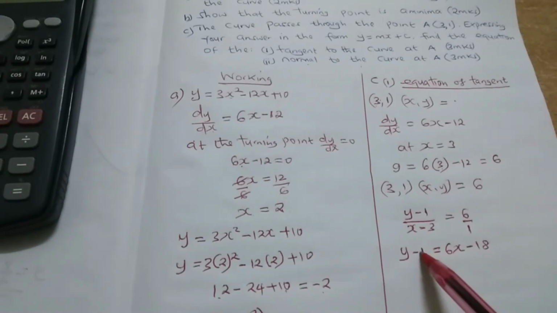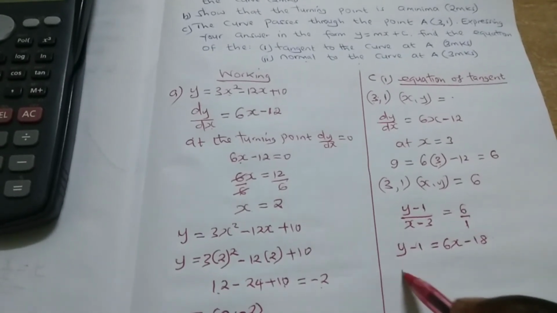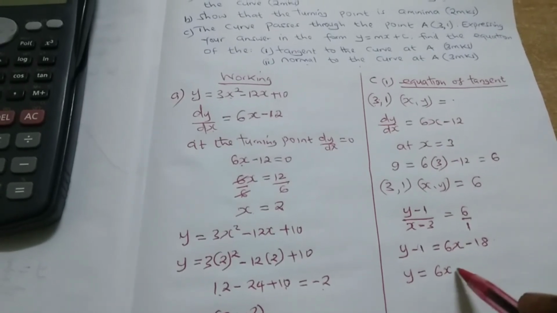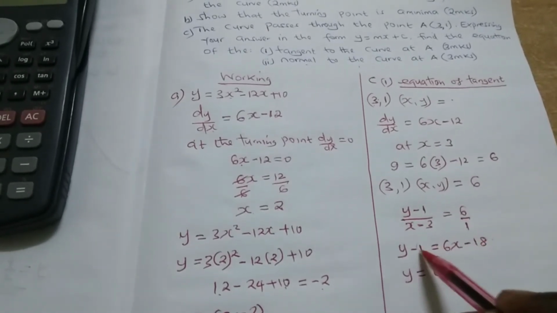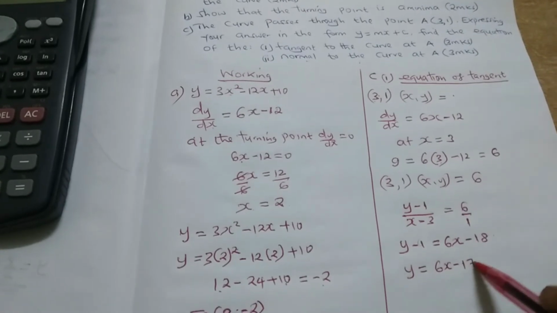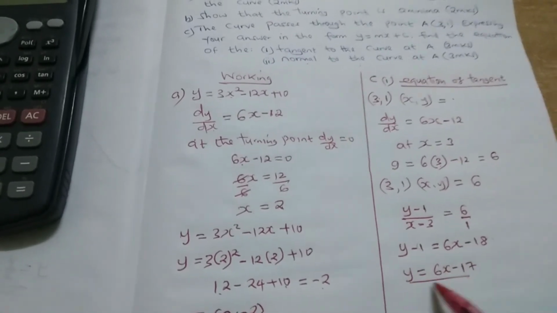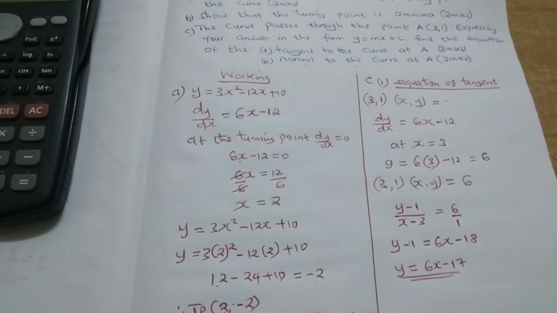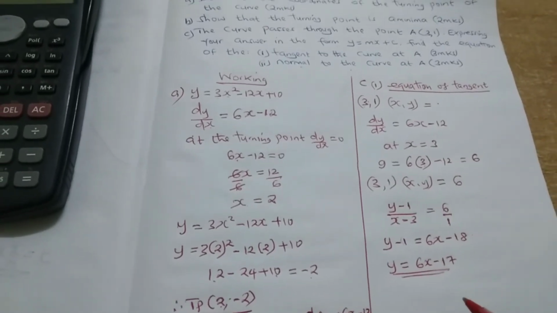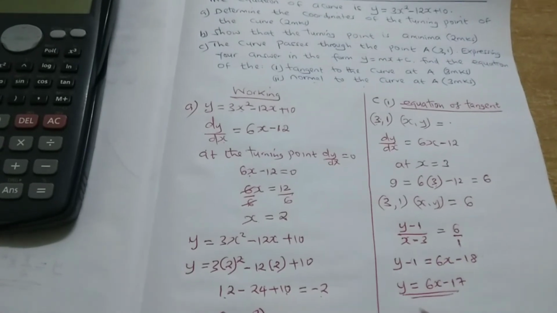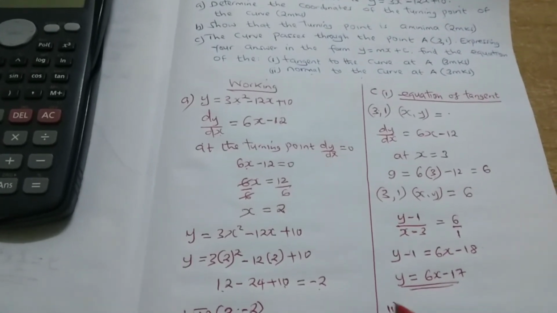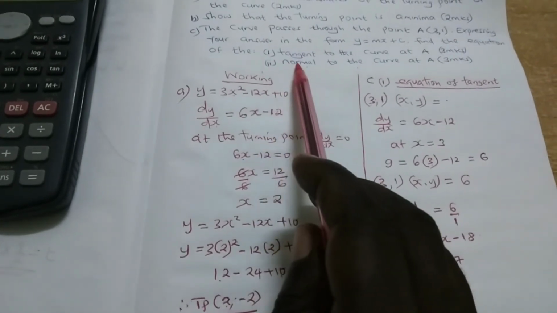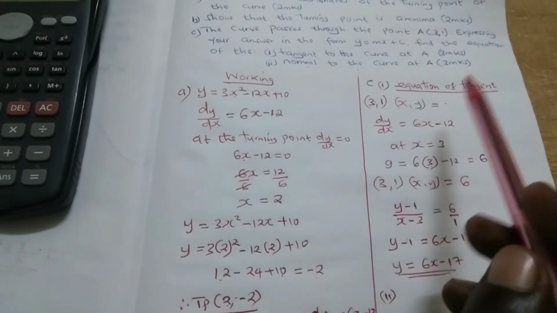And if you take negative 1 to the other side, y is going to be equal to 6x, then this is minus 18 plus 1. We are going to have negative 17. And that is the equation of the tangent to that particular curve at point A. Then, Roman 2 of part C, we are supposed to get the equation of the normal to the curve at this point A.